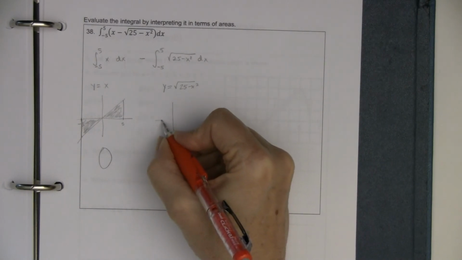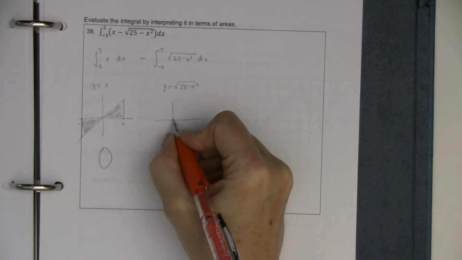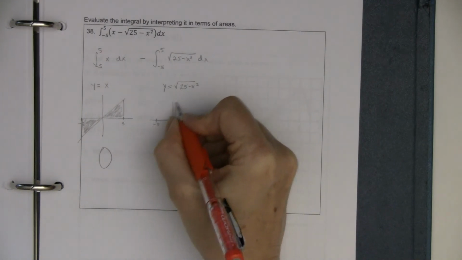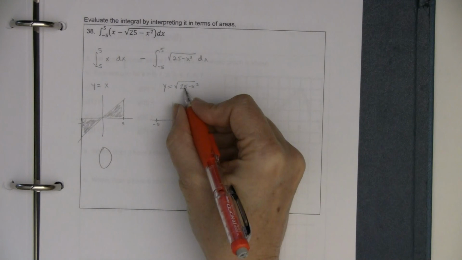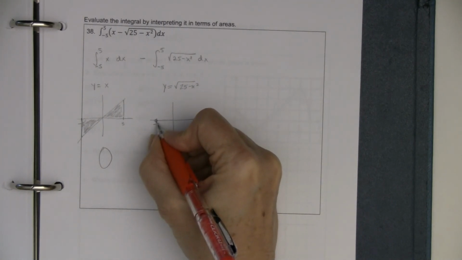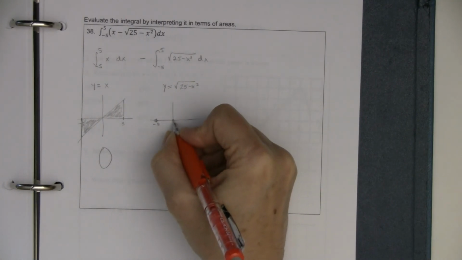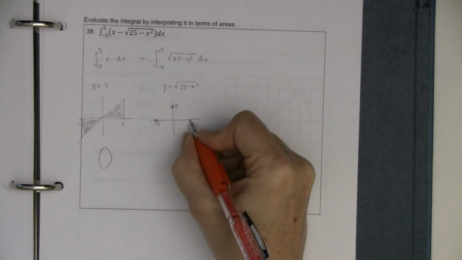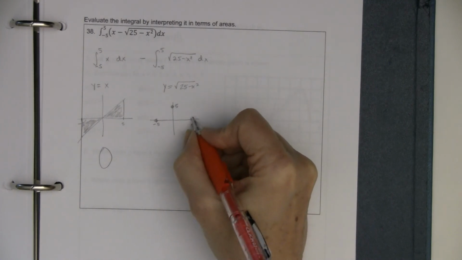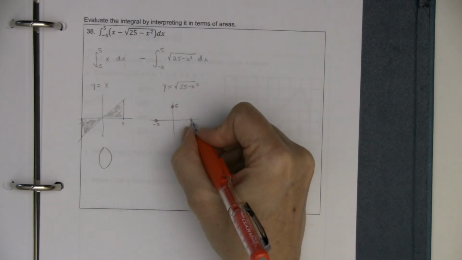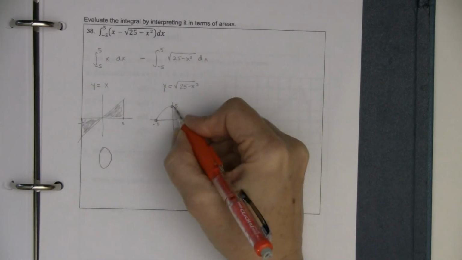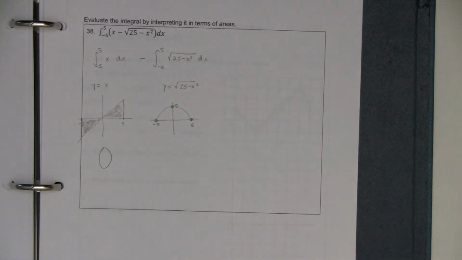So if I'm going to draw this, when I'm at negative 5, this is actually the square root of 0. When I'm at 0, this is actually the square root of 25, which is 5, so it's up here at 5. And then over here I'm at 5 as well. If I put in 5, I get the square root of 0. And this is actually a semicircle, right? It's half a circle there.